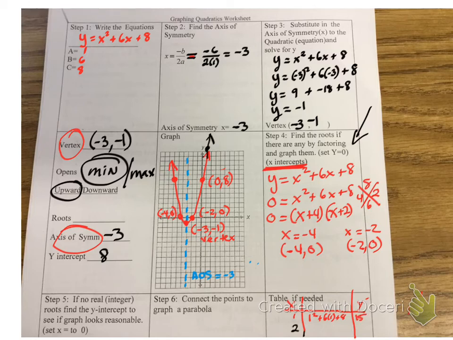All right, so if you can't find something, you're going to choose a point, any point. I tried 1. As you can see in black, when I do that, it's off the grid. So I might try something maybe negative, like -2. -2 squared plus 6 times -2 plus 8. So -2 squared is 4 minus 12 plus 8. What's it going to be?